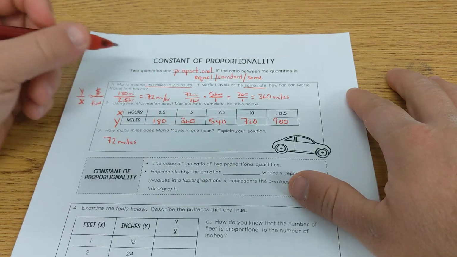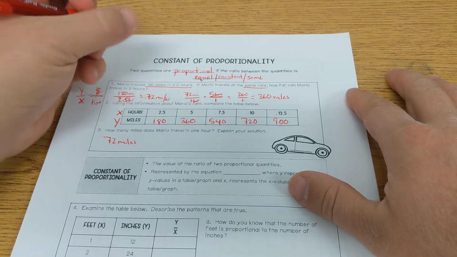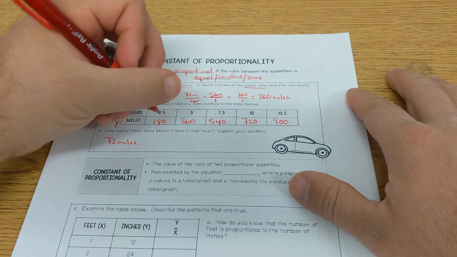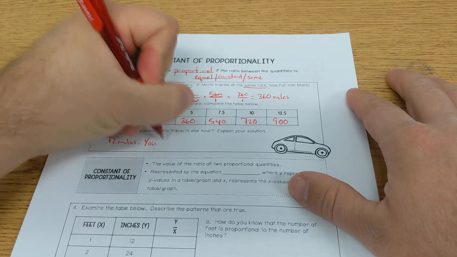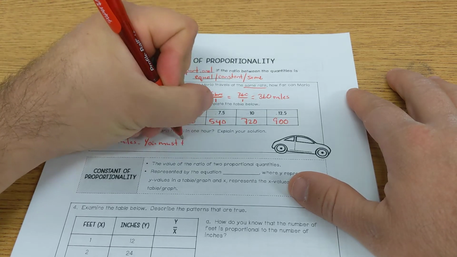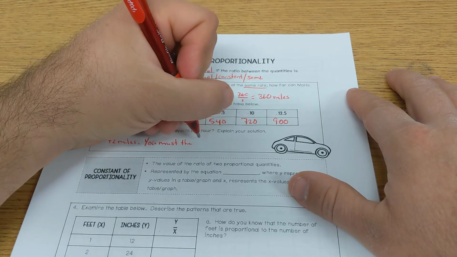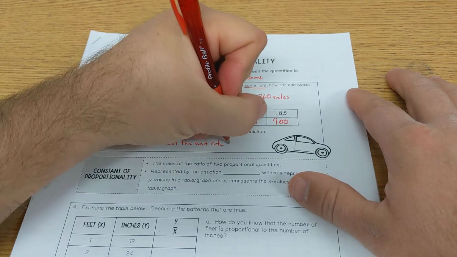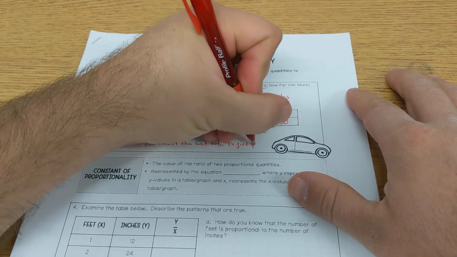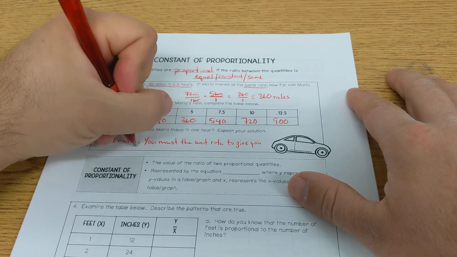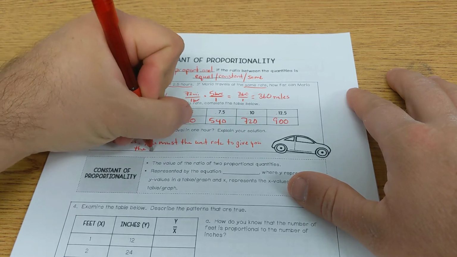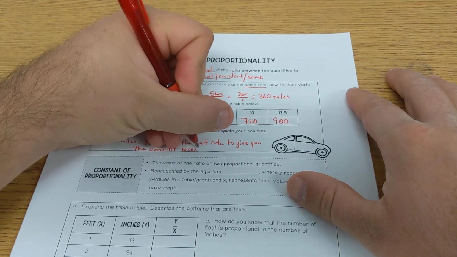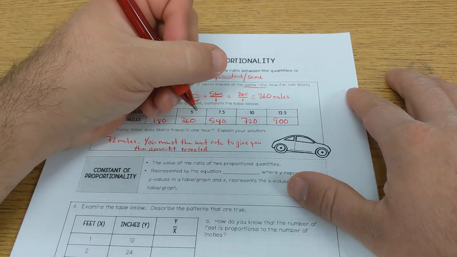Now it says explain your solution. Well, you must find the rate, the unit rate, to give you the amount traveled.